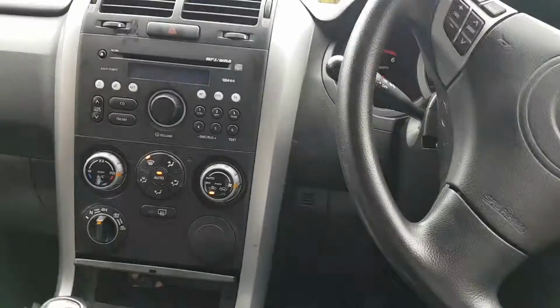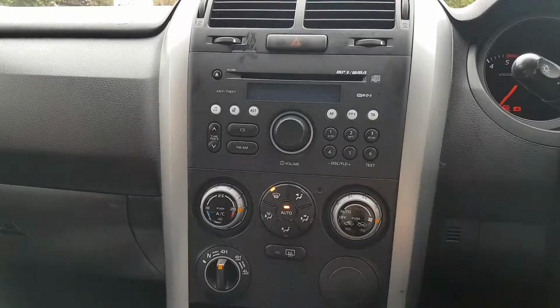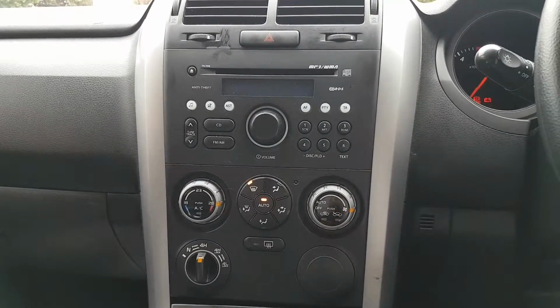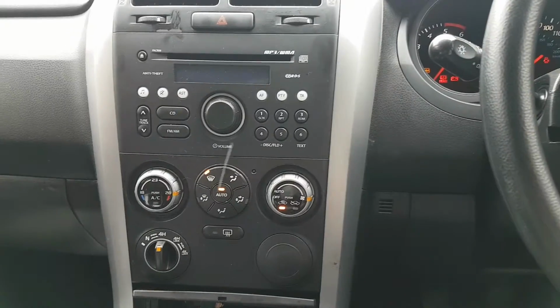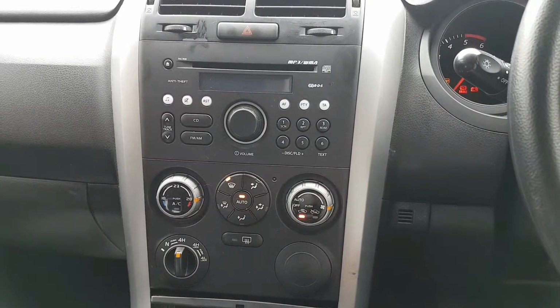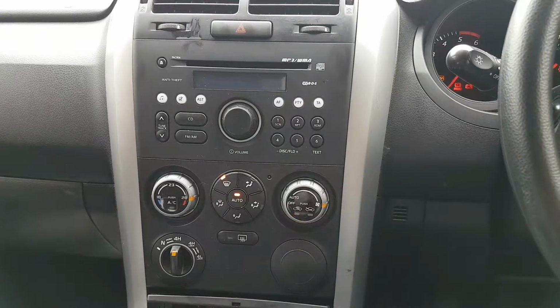Okay, so because this is a digital HVAC system, climatronic, I guess is how I would call it, we're going to plug in the Maxisys, see what it can tell us, if there's anything that we can read, codes or maybe even do some actuation, and then we'll go from there.